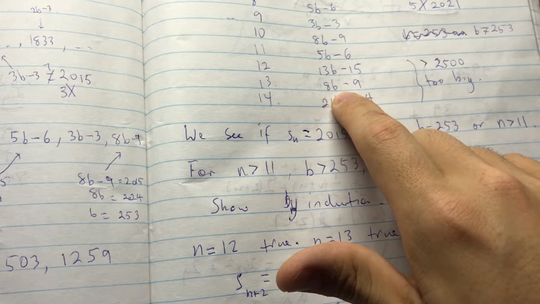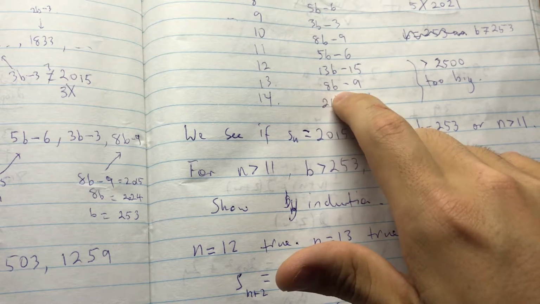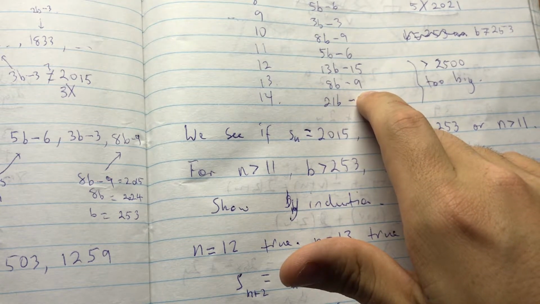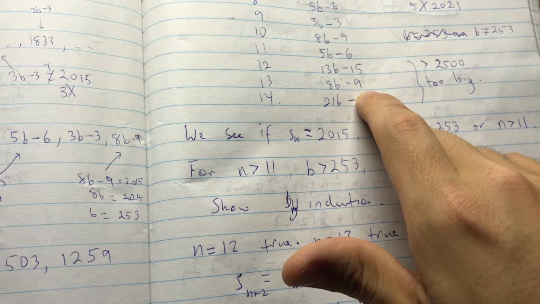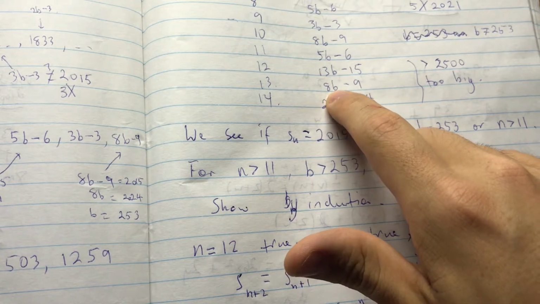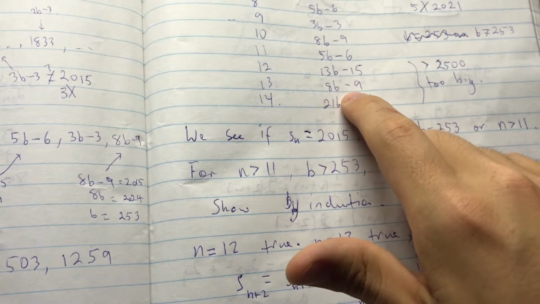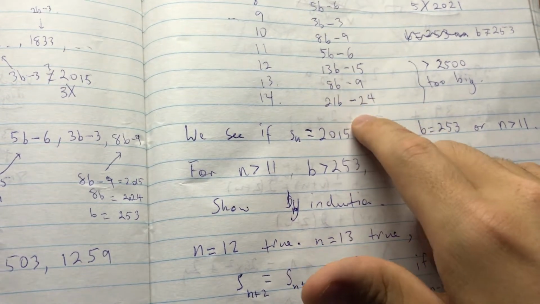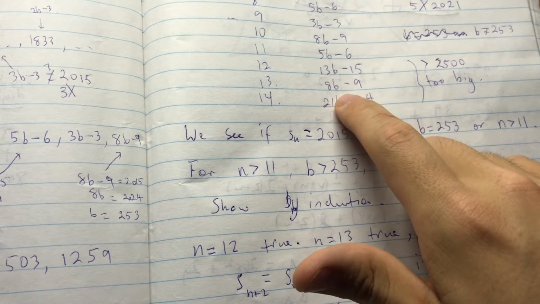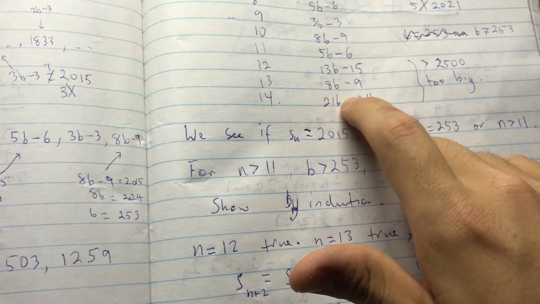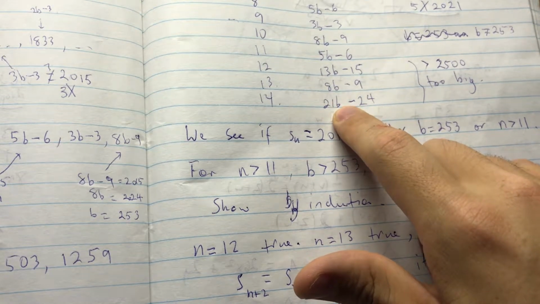So this is just bigger than 2015. Yeah, I guess you can't prove 13 is bigger than 2015 using these two, because that one's not. And if you subtract, it might not work.